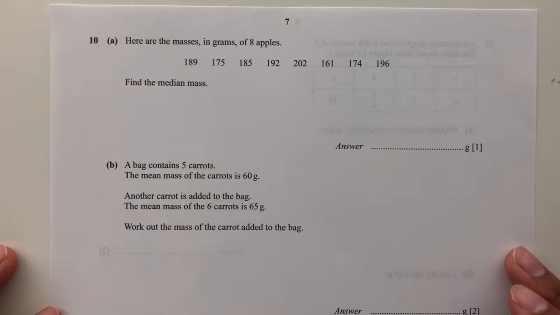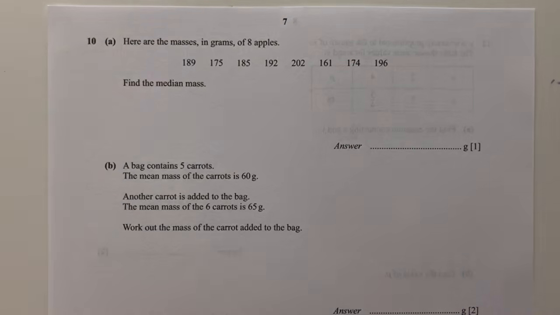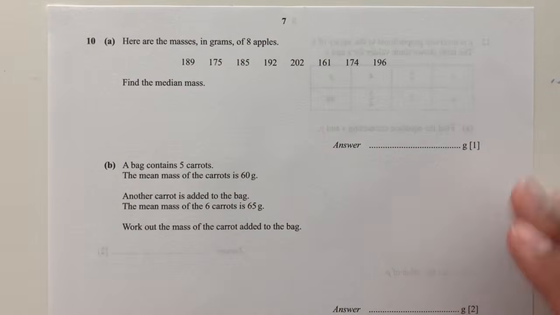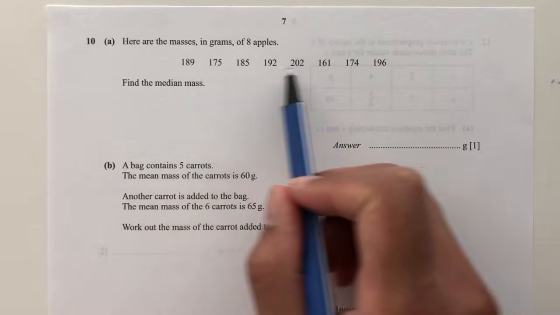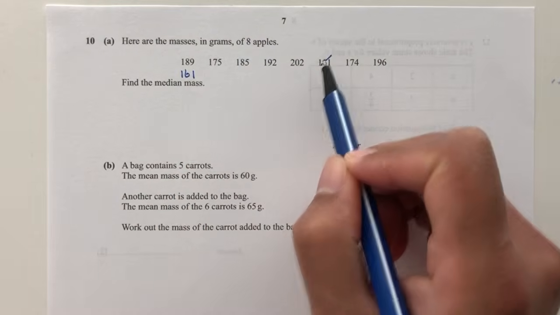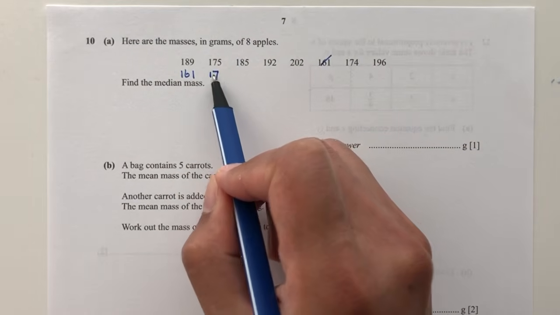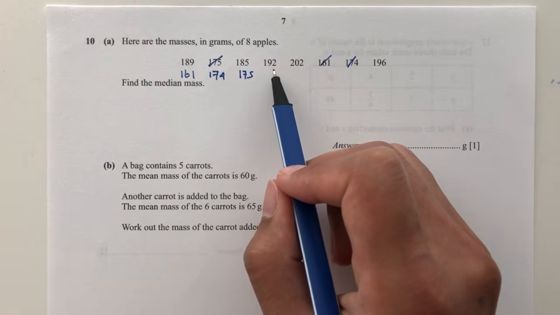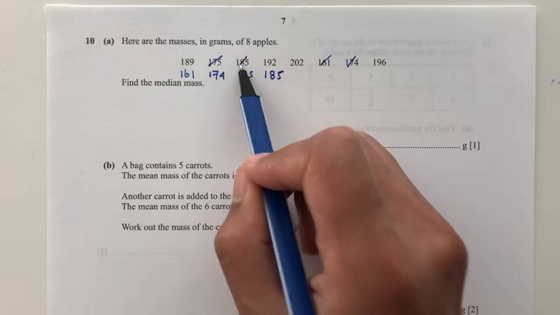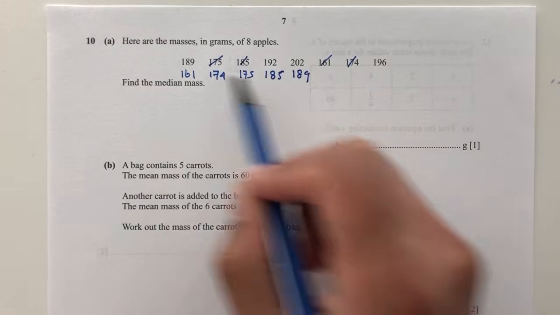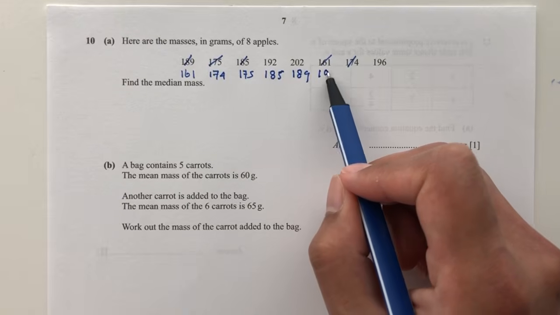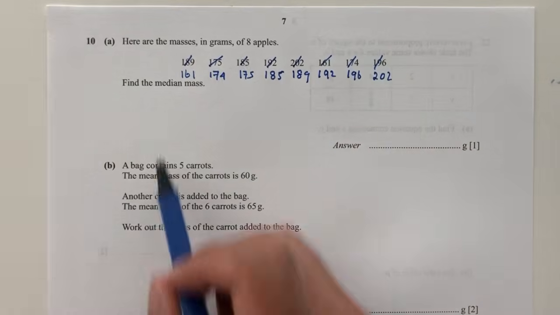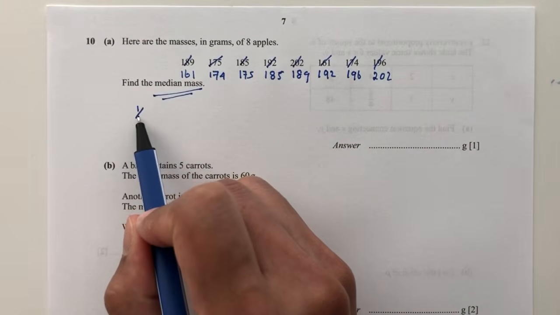Now, question number 10. Here are the masses in grams of 8 people. Find the median mass. So the first trick is to rearrange them from the lowest to the highest. So which one is the smallest here? It is 161. Then we have 174. Then we have 175, then we have 185, then we have 189, then we have 192, 196, and 202.